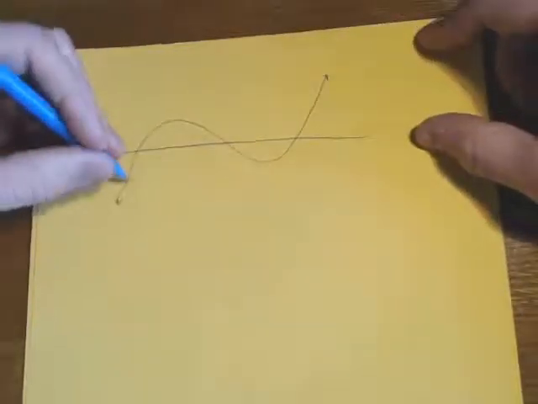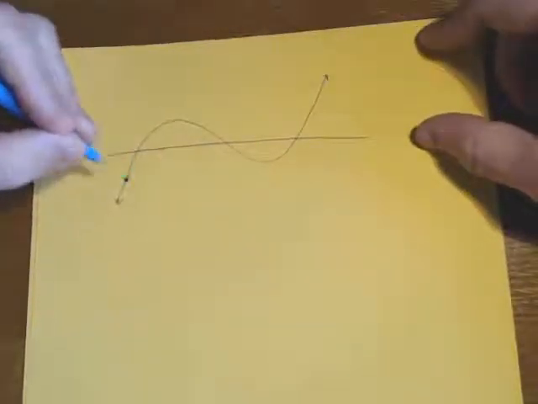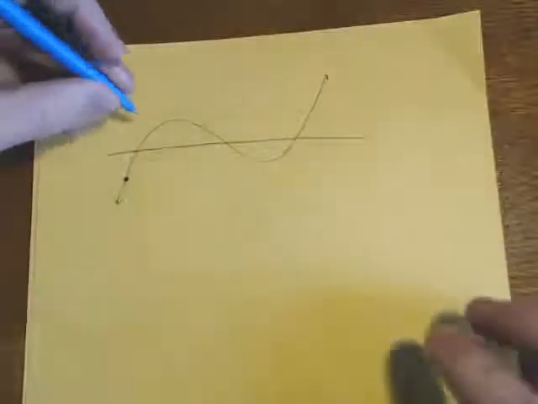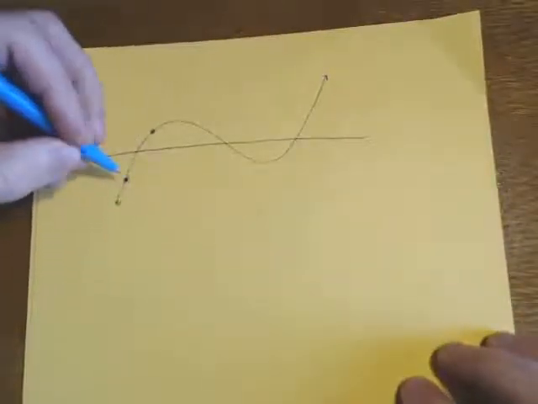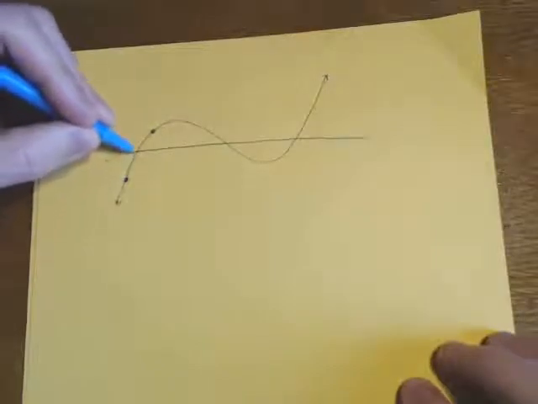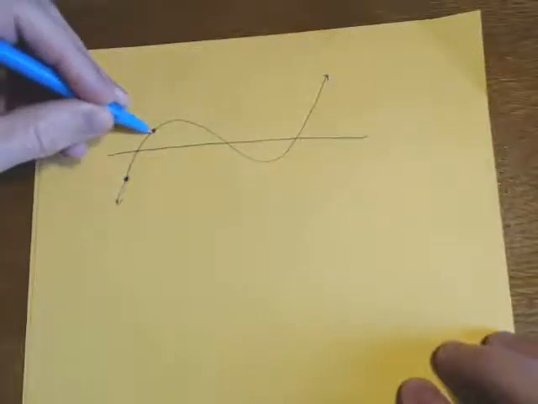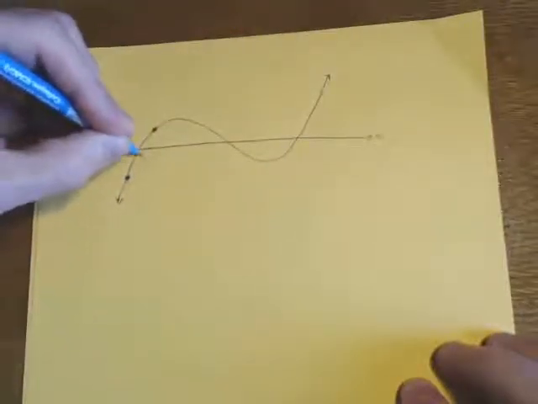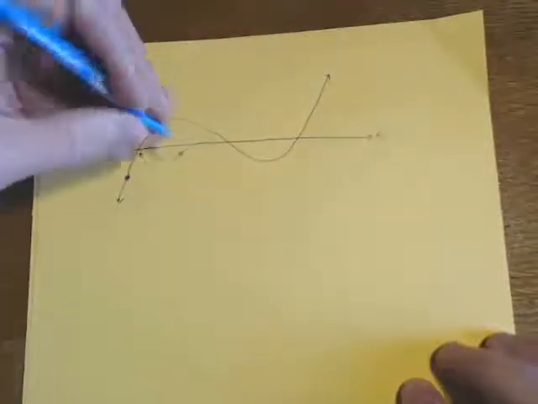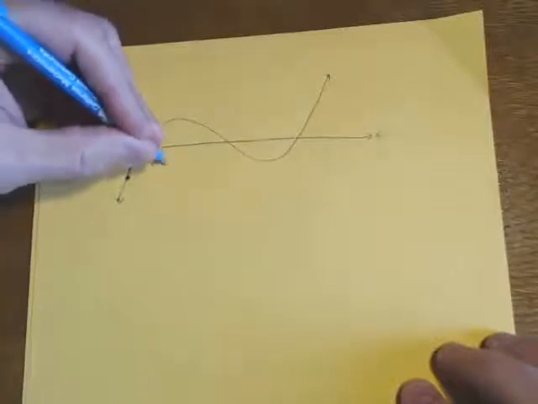The true calculus theorem says if you have a function that goes from a negative y value to a positive y value, and that function was continuous, so I had to draw it without lifting my pen, then at some point there must have been a 0. In other words, at some point there must have been an x-intercept.